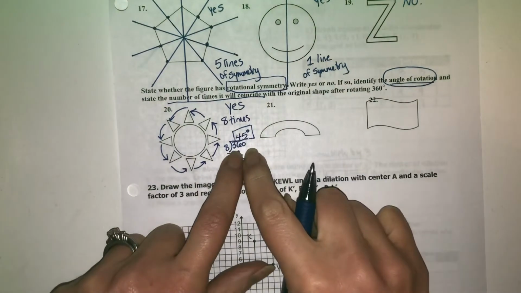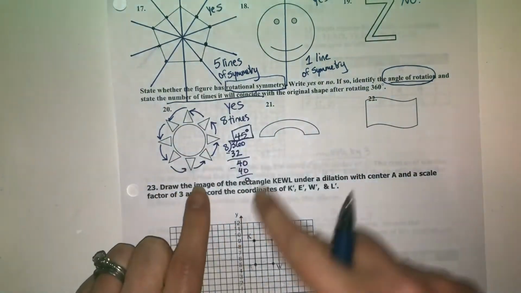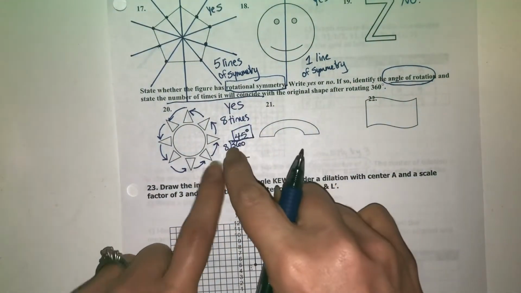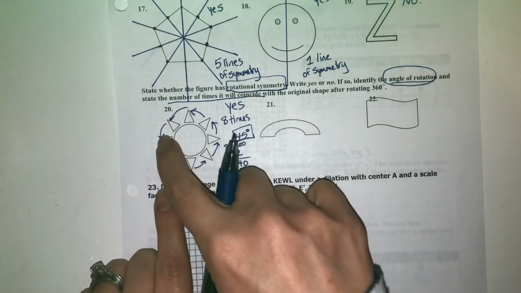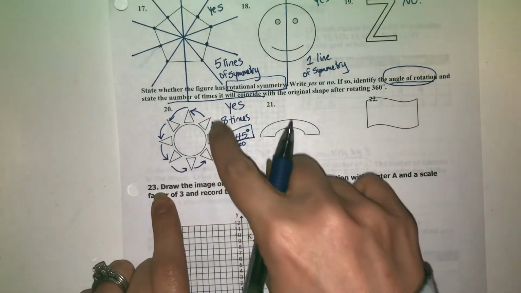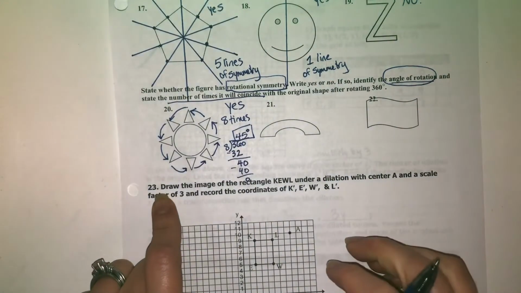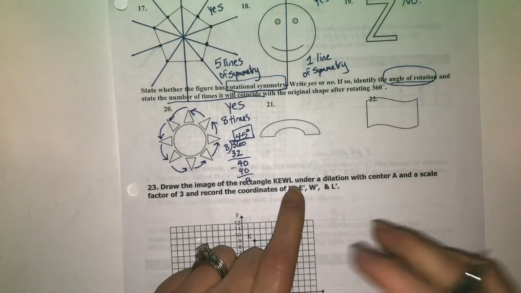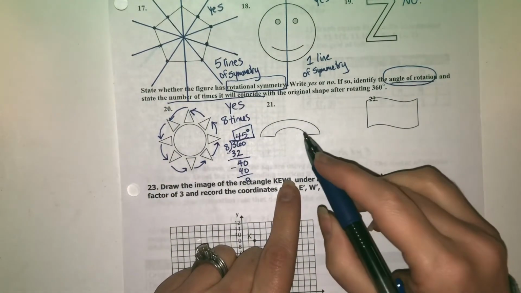So you always start with 360 because 360 degrees are the number in the whole circle, and you divide it by the number of jumps that you would make when rotating, where it's going to land and look the same as it started. Okay? Now number 21.